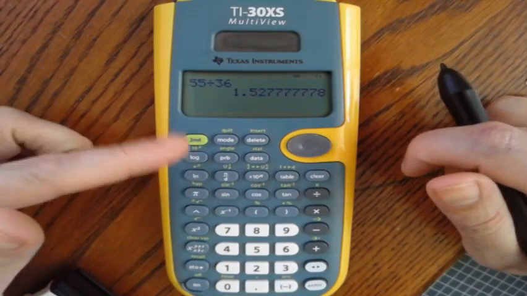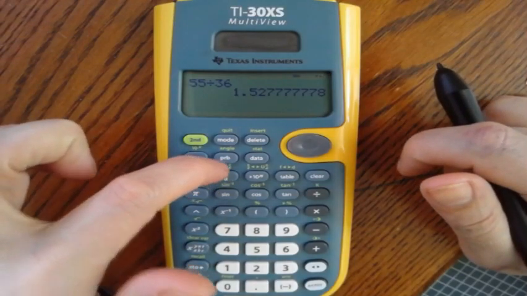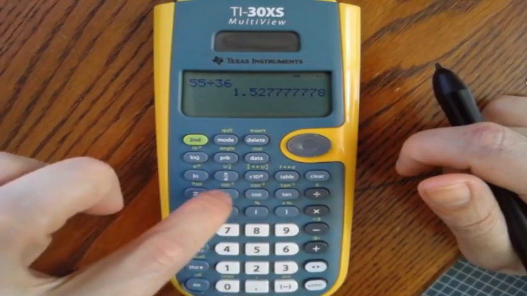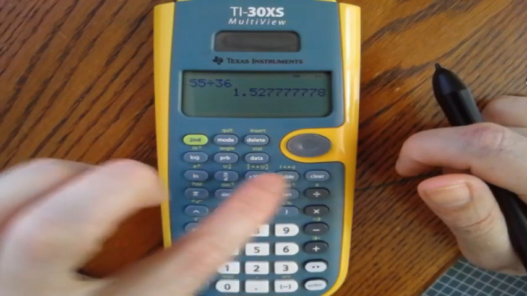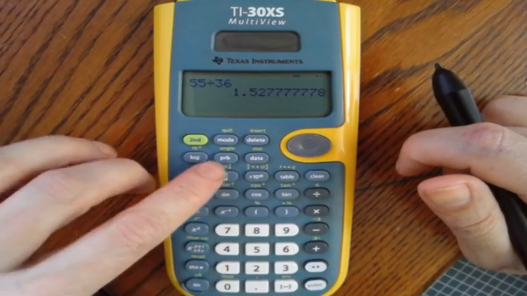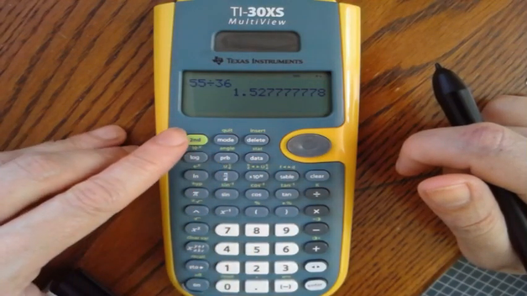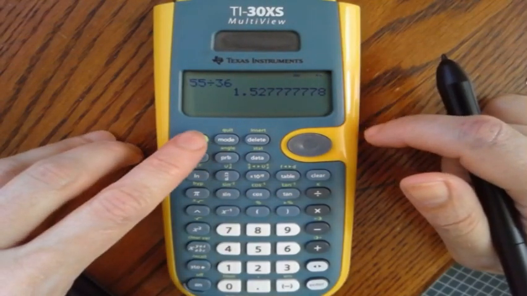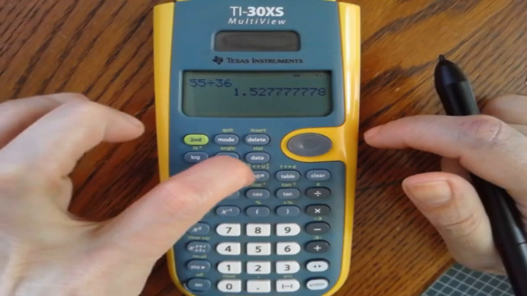Now, pay attention closely. Do you see all this green stuff that's written on each button? All of them are green. So when you need those green ones, you need to press the second key first before you click any of those, okay? So I'm going to press second.